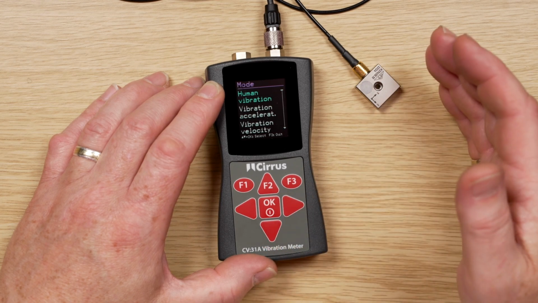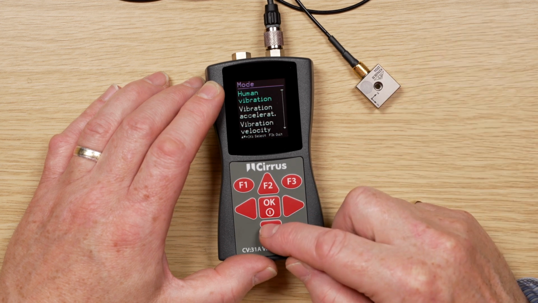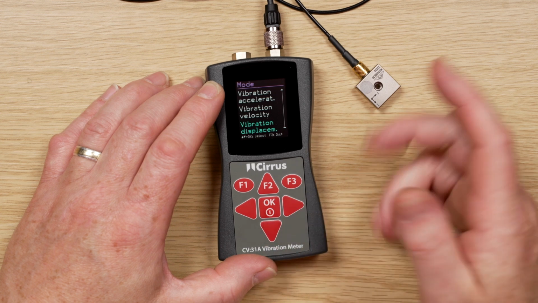So we can actually measure just the acceleration or the velocity, or if we go down, the displacement. Now basically what this means is we're not attenuating it in any way to align ourselves with any standards for measurement. We're just measuring acceleration. These are, if you like, the raw values.